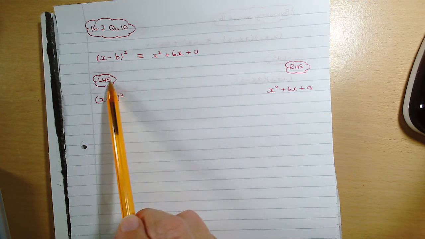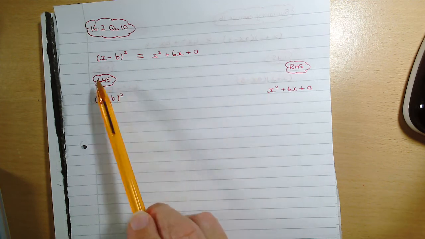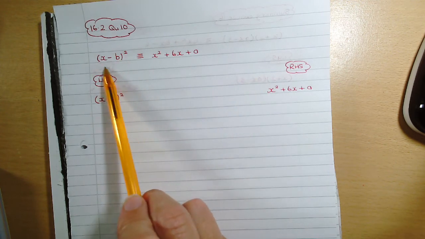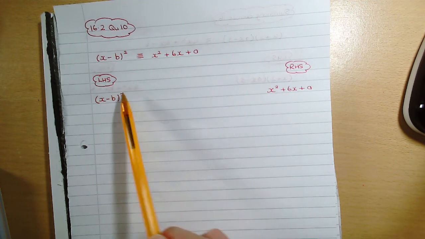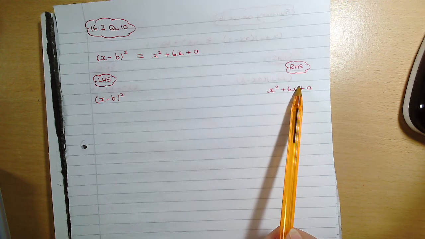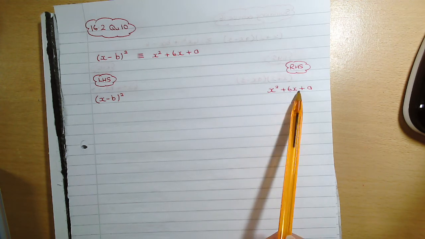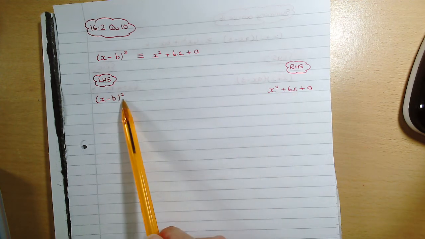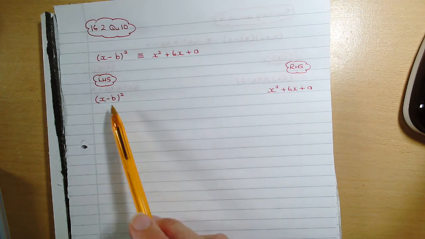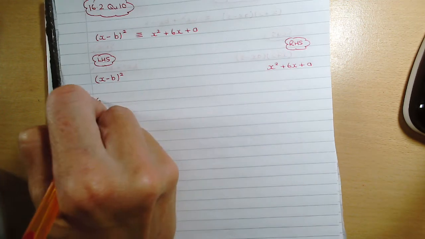So again, we split our page into 2 halves. Left hand side, right hand side, and we write down underneath the left hand side what the left hand side of the identity is, and write down under the right hand side what the right hand side of the identity is. So if you take a look at each side, one side doesn't have brackets, the other side does. So start with the side that has brackets and get rid of them. So we're squaring a bracket, we're multiplying it by itself.